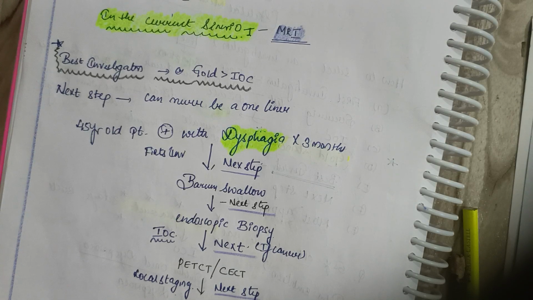Now after the biopsy, if the patient has cancer, next we need to look at where the cancer has spread. So the next step is PET CT or CECT, contrast-enhanced CT. For further local staging, the next step is endoscopic ultrasound, that is EUS.